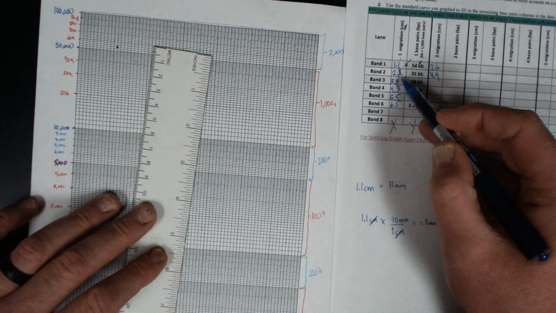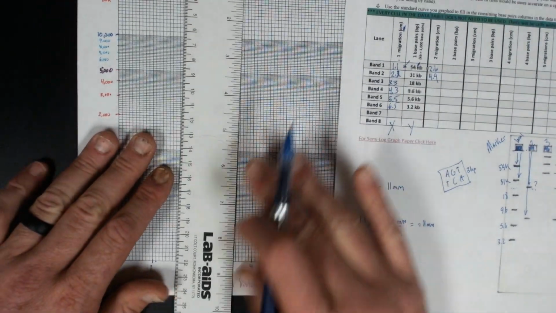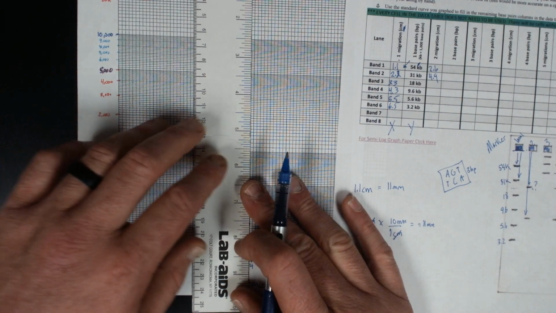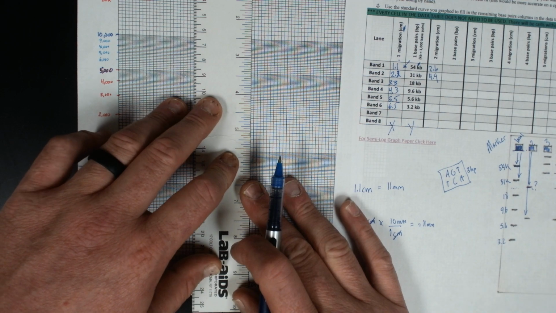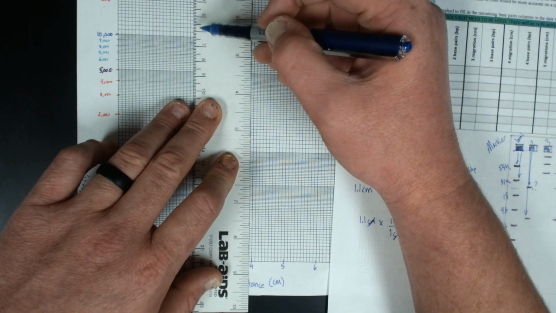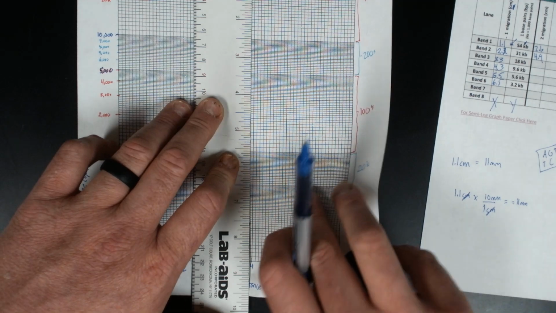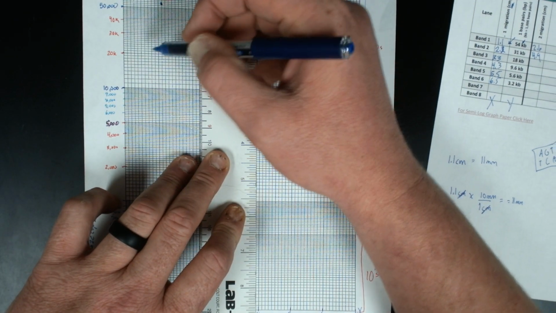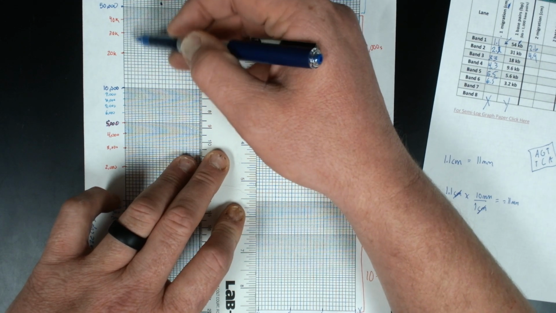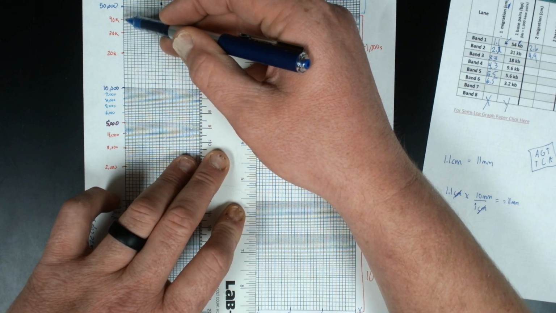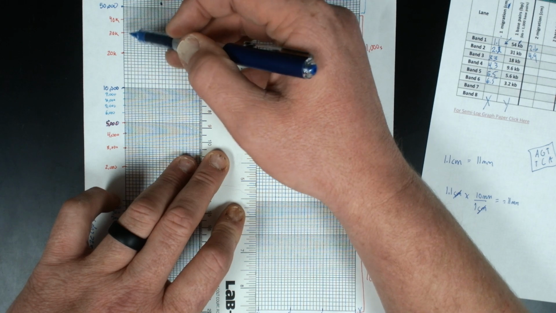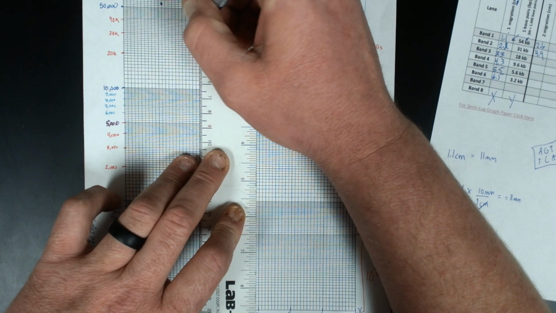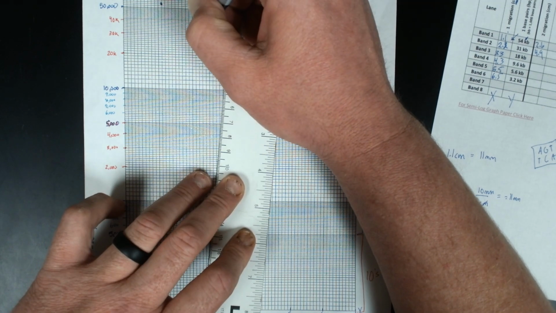Next one will be 2.2 and 31. So I'm down here at the bottom. I'm going to go over to 2.2, straighten my line up, and that is going to be 31,000. It's just off that paper, so slide this down. So 30,000. Now in this section, there are 10 boxes between each number, so 31,000 is just 1 box above. So we're going to go right here.